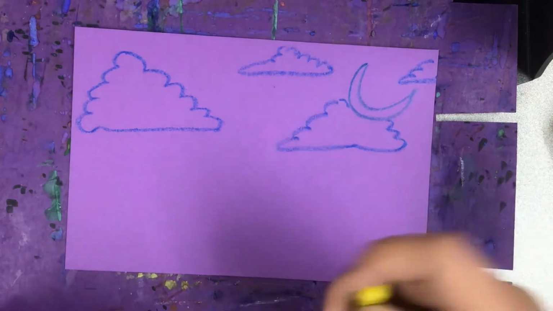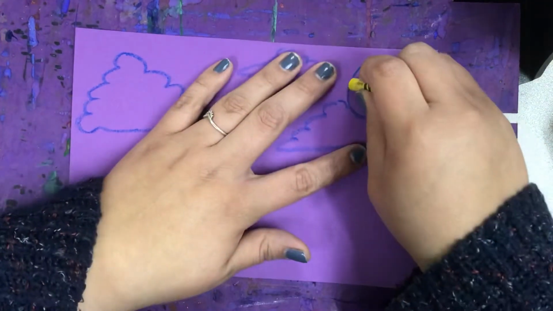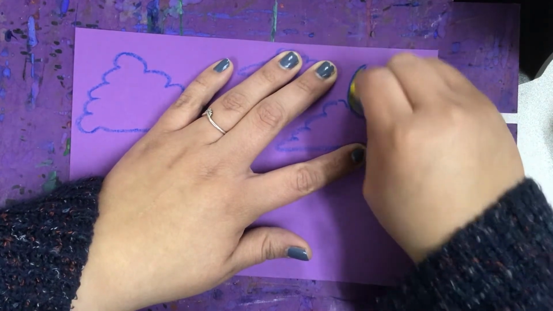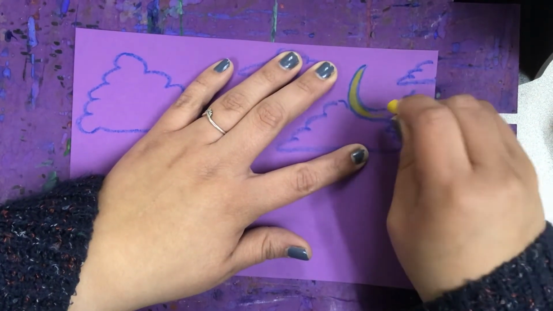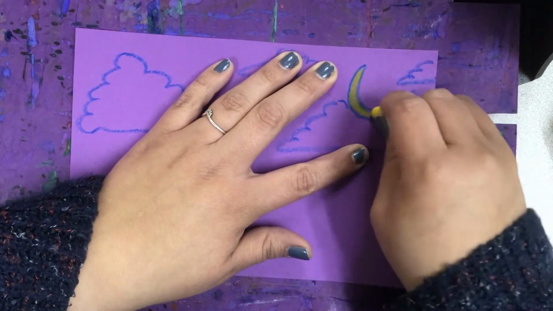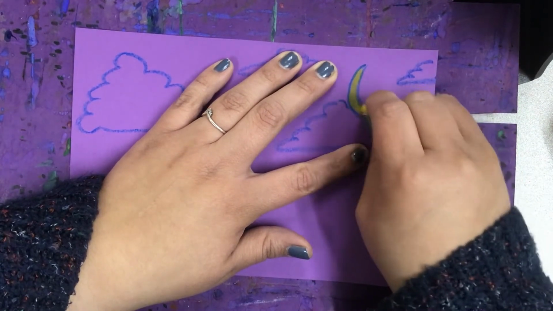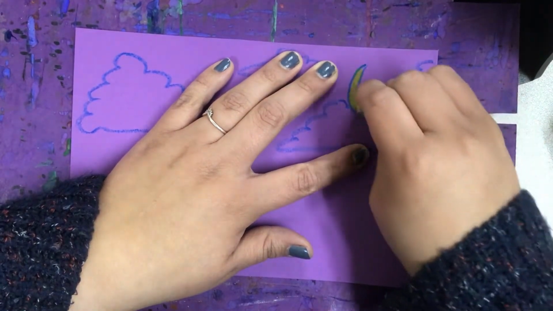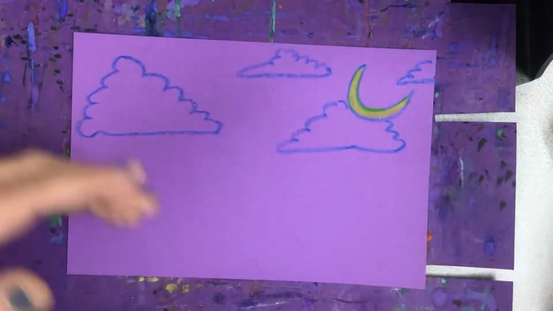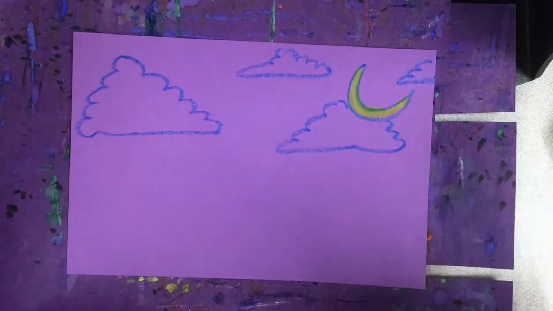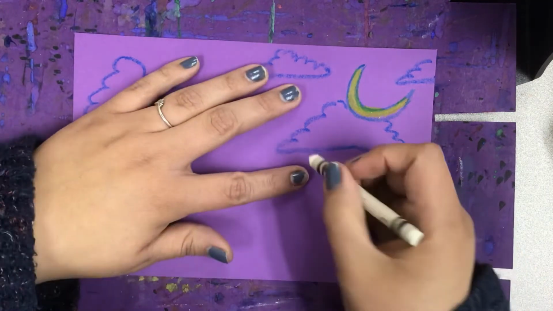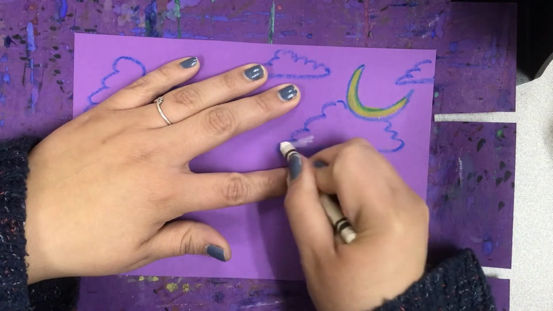But with this, we're also going to have a goal in mind. We want to get all of this done in less than 30 minutes. So I'm going to try to spend no more than 5 minutes on each part of my landscape. 5 minutes on my background, 5 minutes on my foreground, and 5 minutes on my midground. So this is our background.